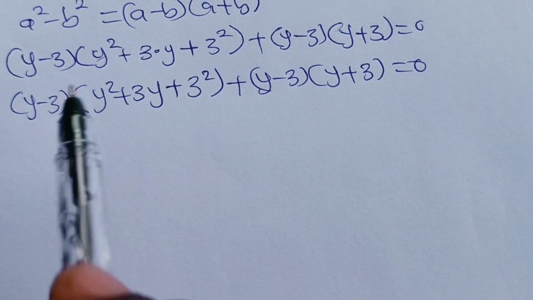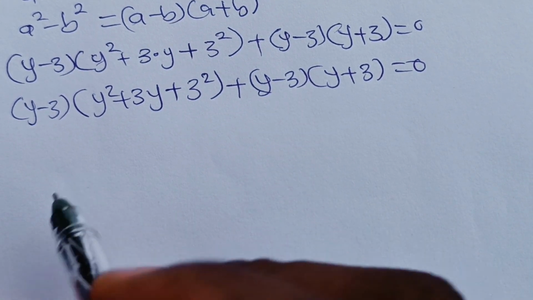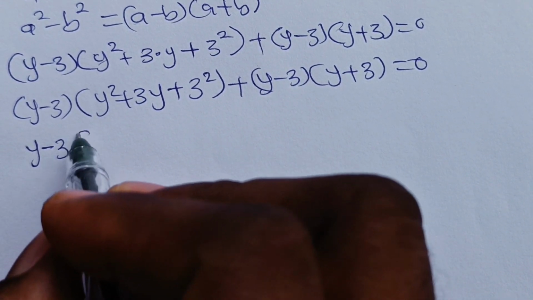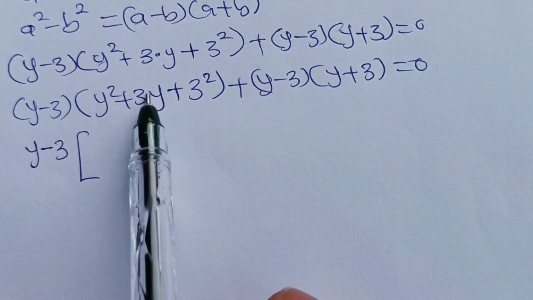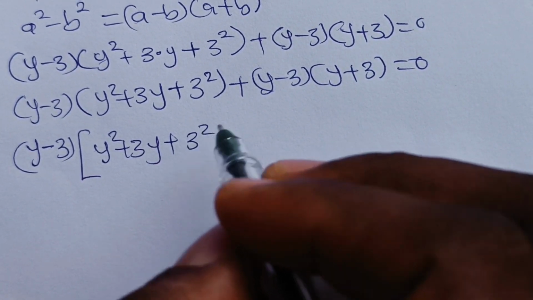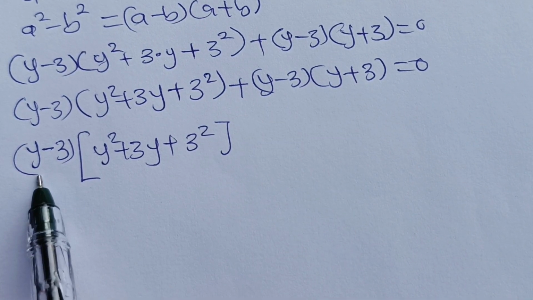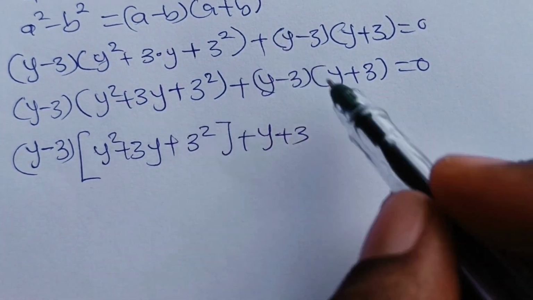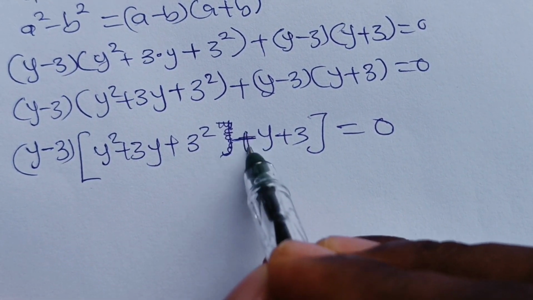Now when you look at this very well, you notice that we have y minus 3 here and we also have y minus 3 here. Okay, so we are going to factorize that out. So we have y minus 3 open bracket. When the whole of this is divided by this we cancel this and we are left with this, right? So we are left with y squared plus 3y plus 3 squared. All right. And when the whole of this is also divided by this, we are left with what? Plus y plus 3. Okay. And this is equal to 0. Well, this has no effect since what we have here is positive sign.